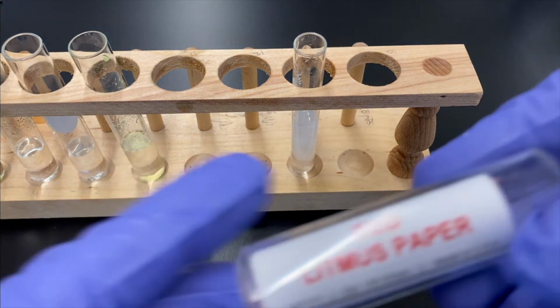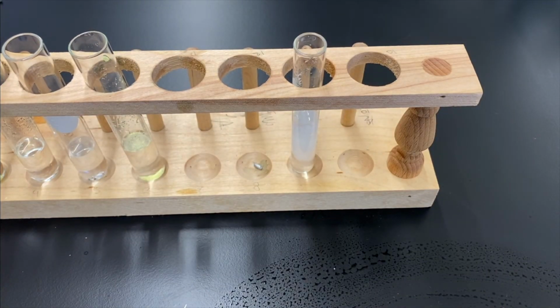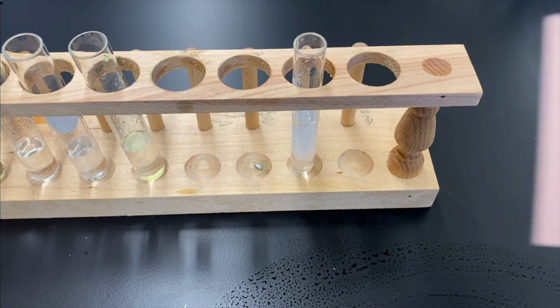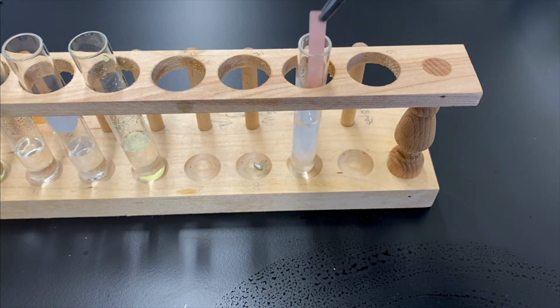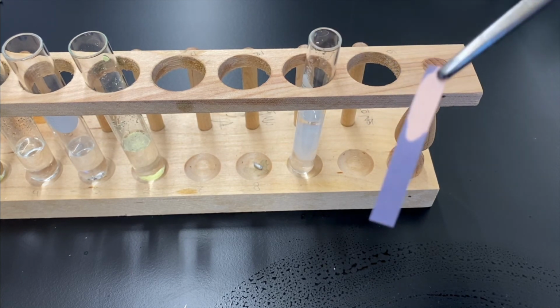All right, we're going to test it with our red litmus paper just to be sure. I always like to double check these things. So again, we think it's basic right now, so if we add red litmus paper to it, it should change blue, right? And there we go. It's blue. Very strong blue.